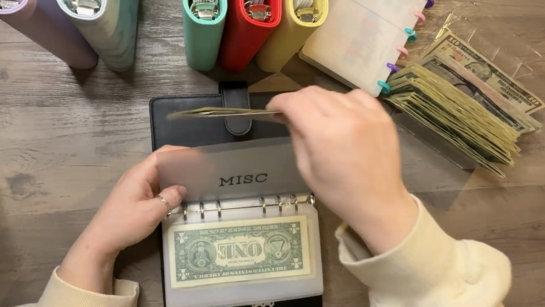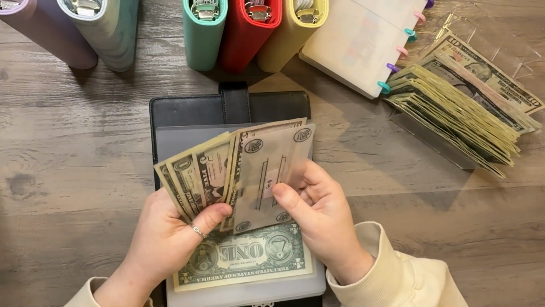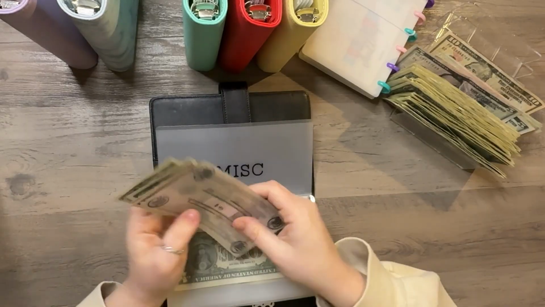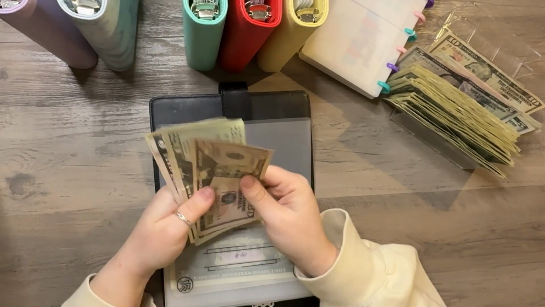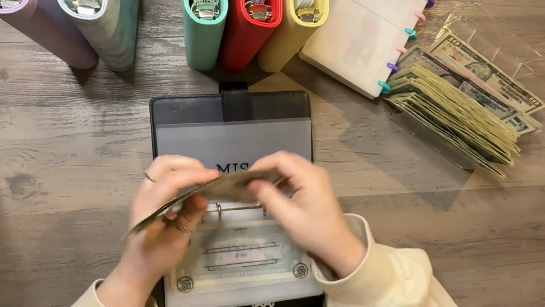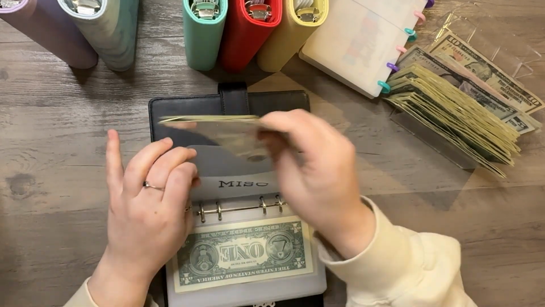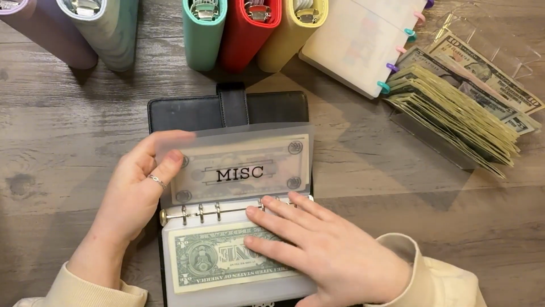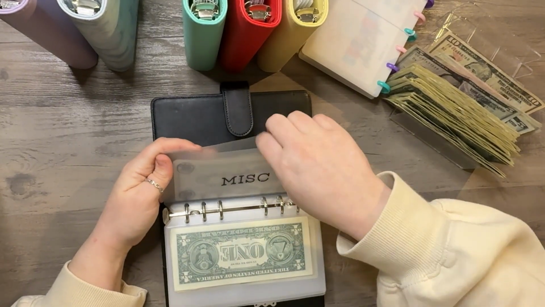And last up in this binder is miscellaneous. And miscellaneous is going to be getting $5 today. So miscellaneous has $45 in the bank, and in cash it has $50, $70, $75, $80, $81, and $82. And this one is pretty much if I buy something and it doesn't really fit in the category of any of the other envelopes, I'll come to miscellaneous and pull from there.